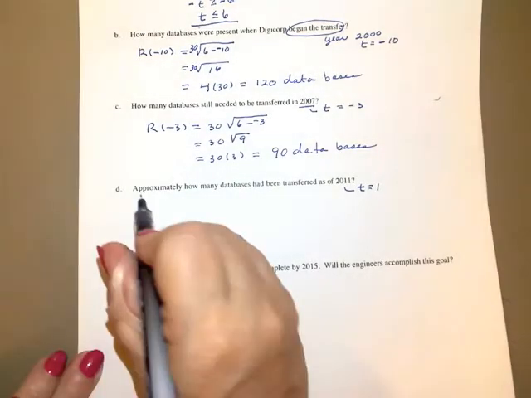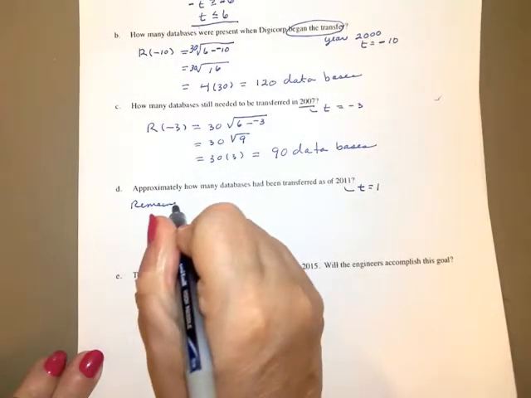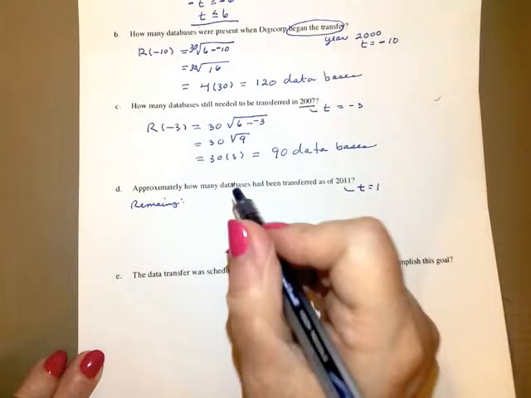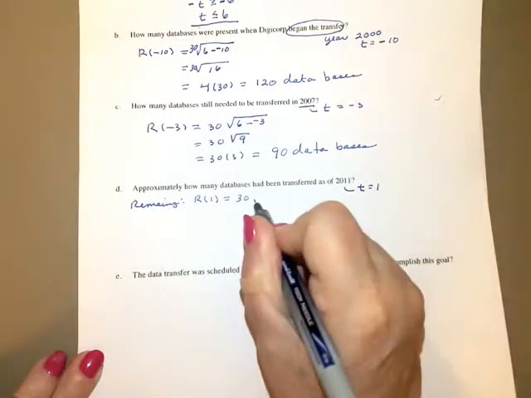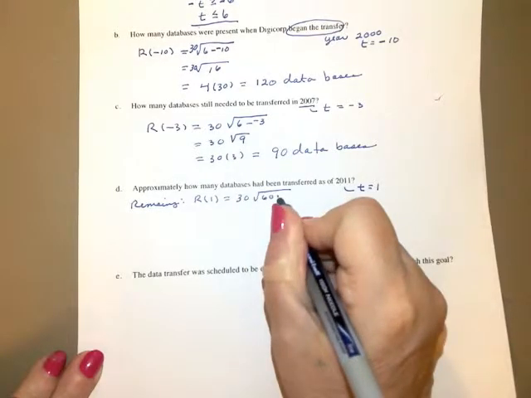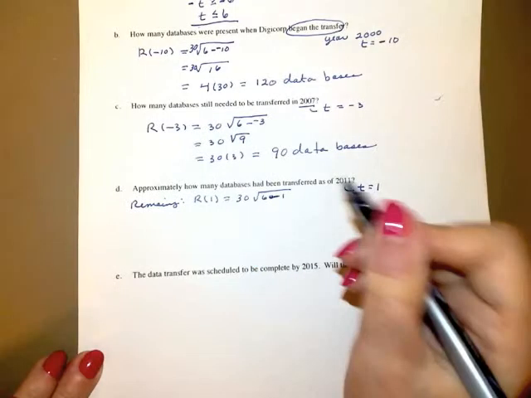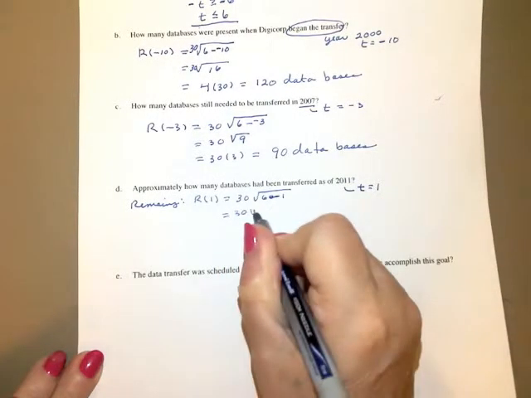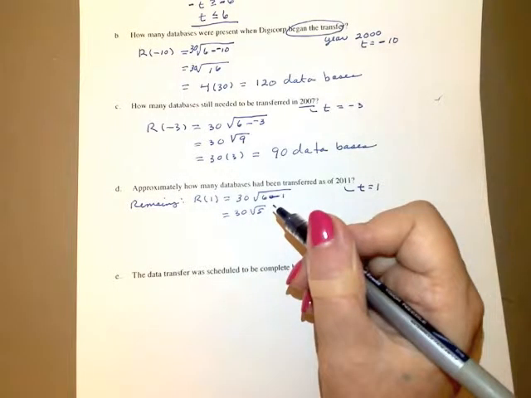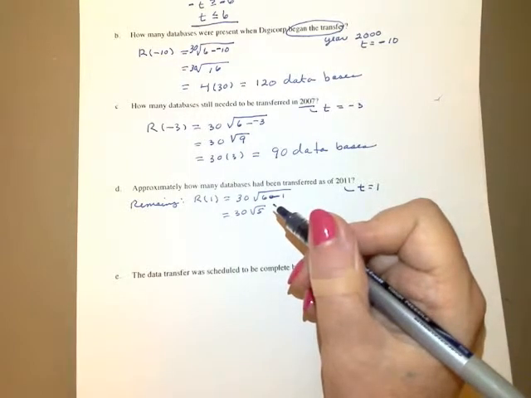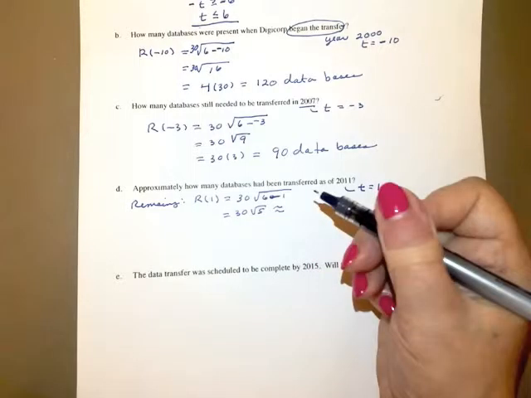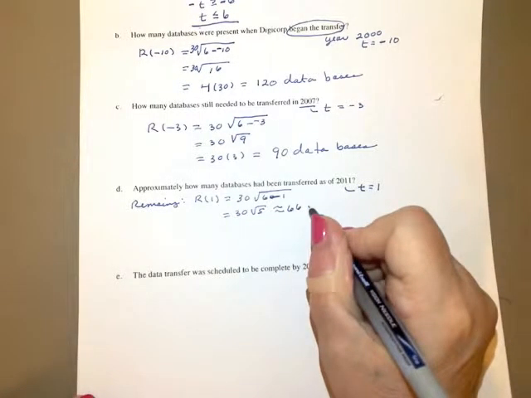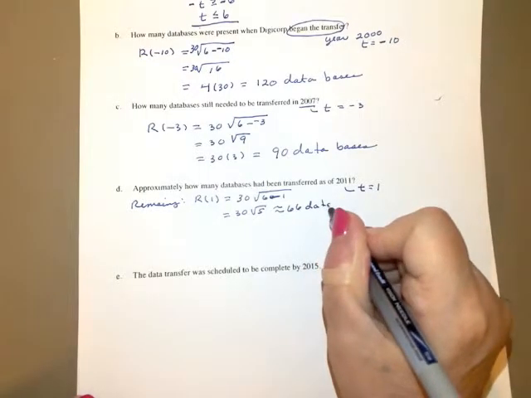So remaining to be transferred in 2011 is r of 1, which is 30 times the square root of 6 minus 1, which is 30 times the square root of 5, and 30 times the square root of 5 is going to be approximately 66 databases.